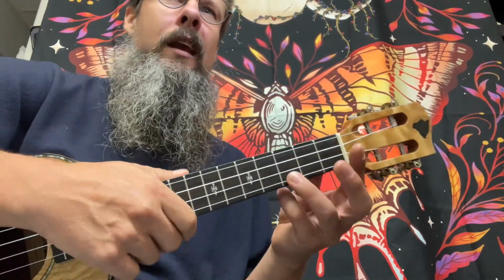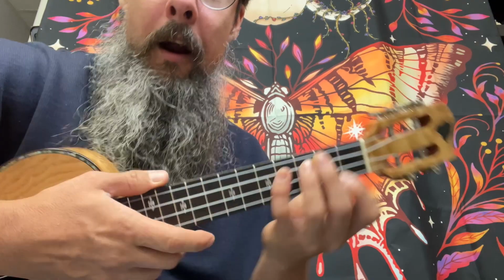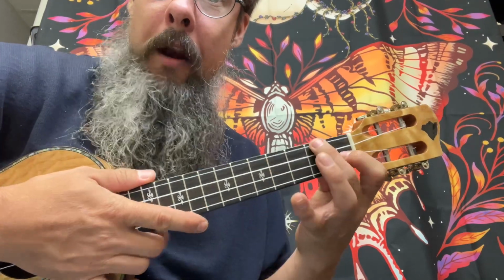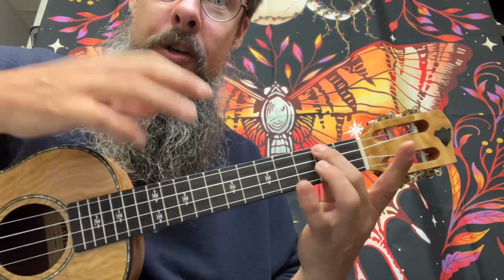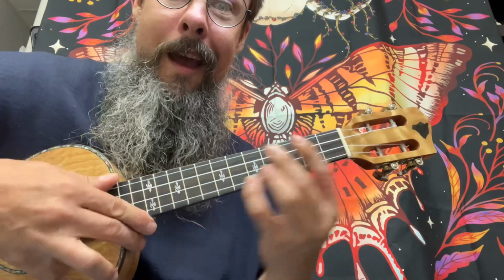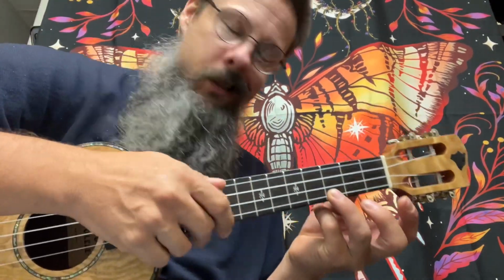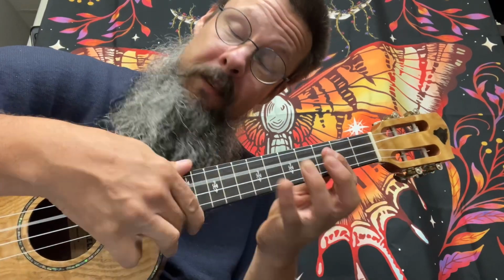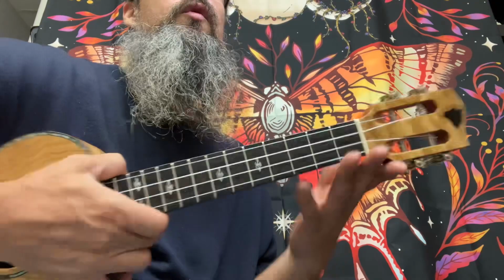So for the key of C, we've got C major, D minor, E minor, F major, G major, A minor, B diminished, you guessed it. And then we're going to be playing the C again. So for this song, we're just going to need the 1, the C major. We're going to also use the F, the 4.